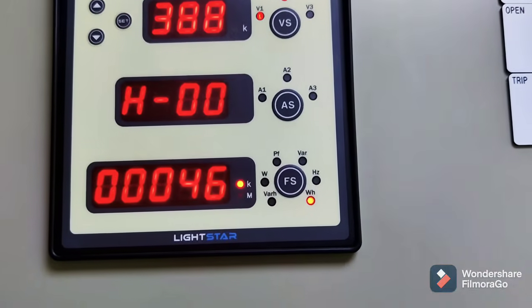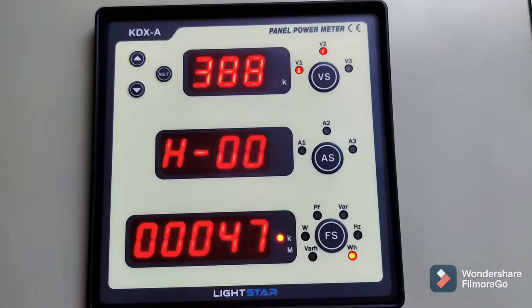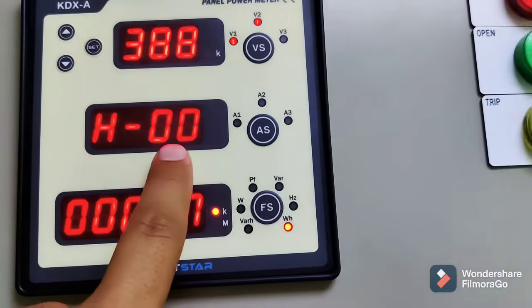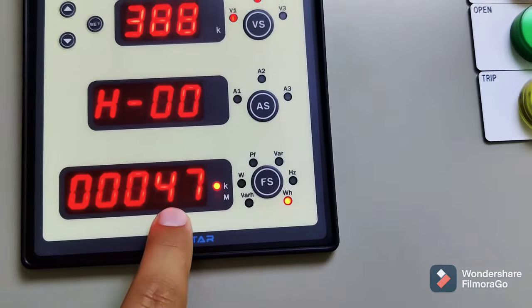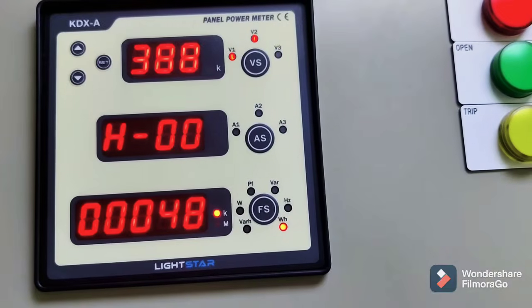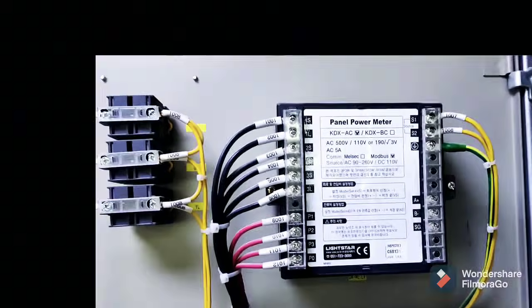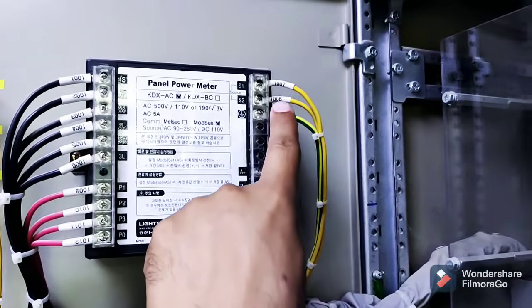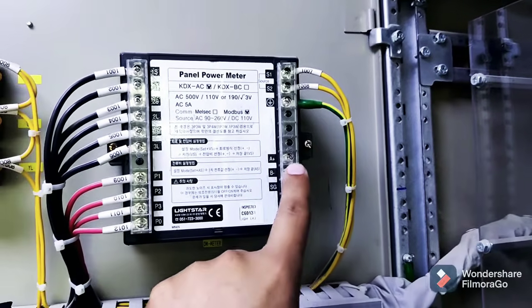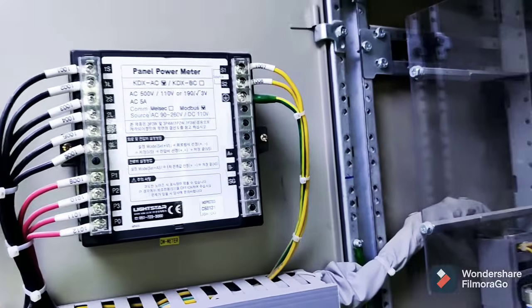So you can change from here on the meter. There is a set button, where you can do set, up cursor, down cursor. If you need to change anything, you can do it from the settings in the above sections. Okay, I will give you the detailed diagram here. See, look at the installation connection point.